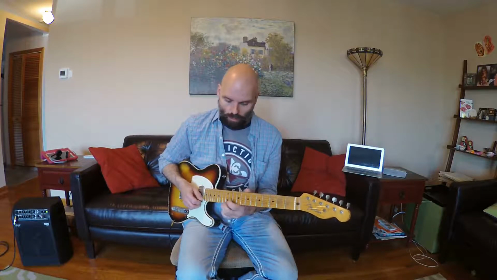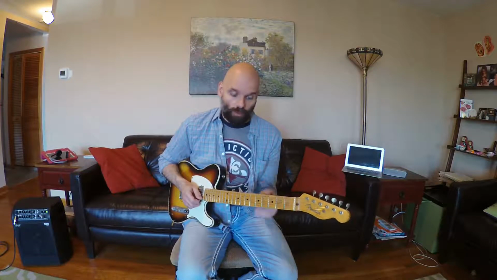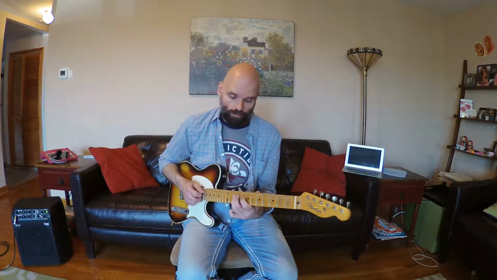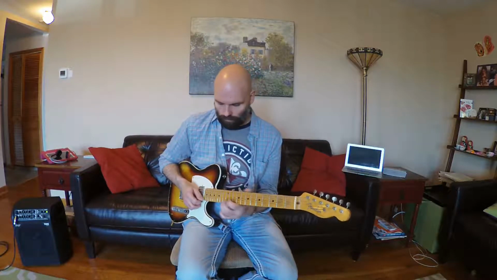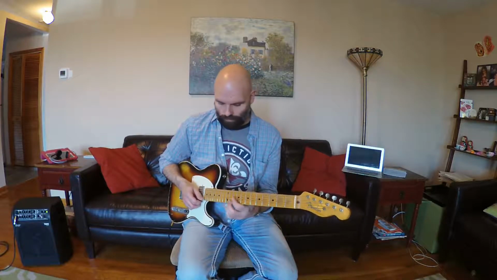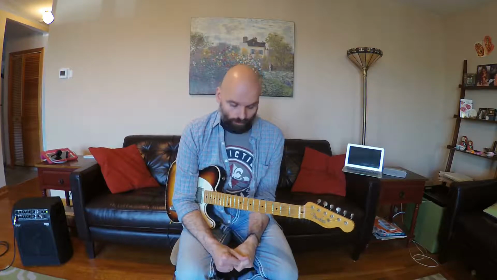You have them on the root, you have them on the 5th, so the root gives you F major, on the 5th, which gives you C minor, which is the 2, and then it's also on the 7th, which is E flat. So those are the 3 important arpeggios. It would be F major arpeggio, C minor arpeggio, and E flat major arpeggio. Those are the 3 important arpeggios.